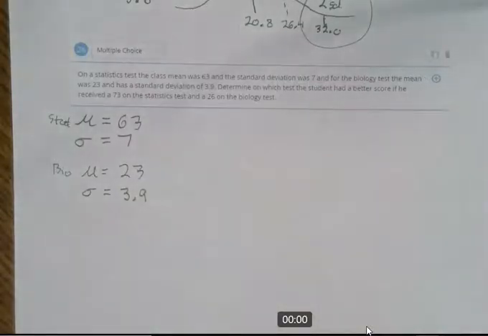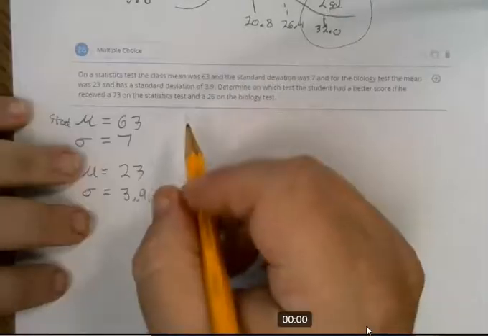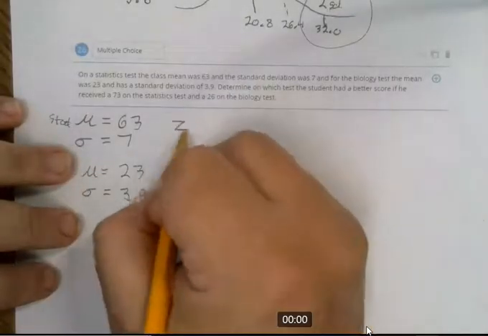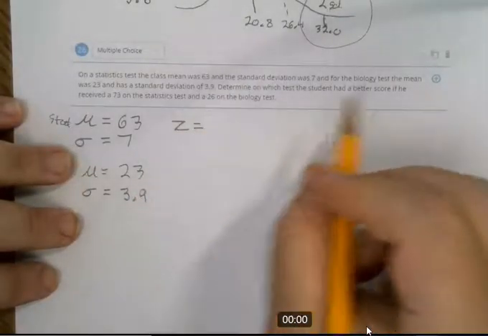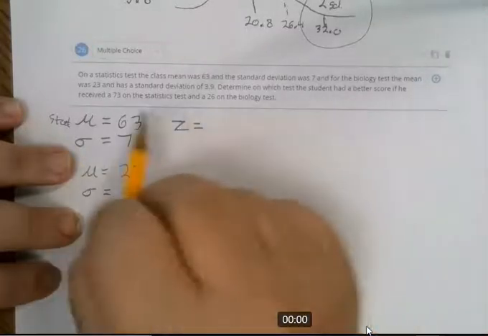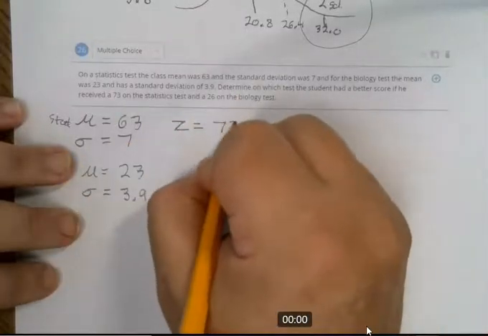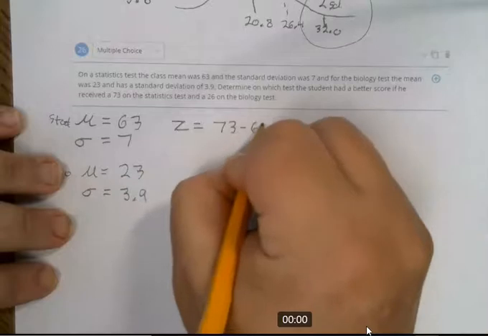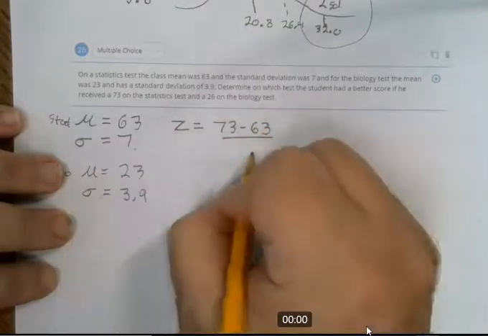So you're doing 2 different z-scores for 2 different tests with 2 different means and standard deviations, and you're going to just see which one gives you the higher z-score. So stats is going to look like this. The z-score equals 73 on this one, minus the mean, over the standard deviation.